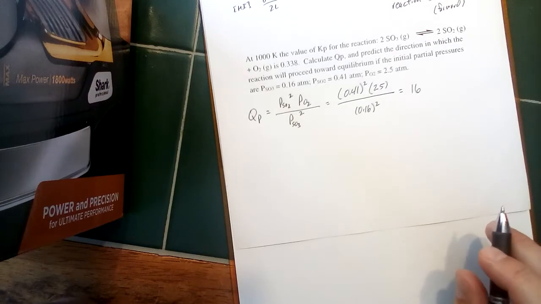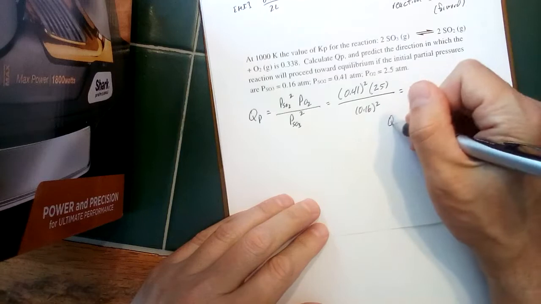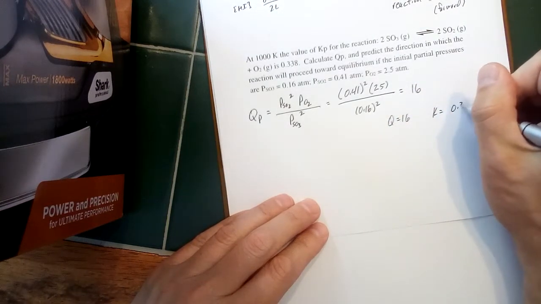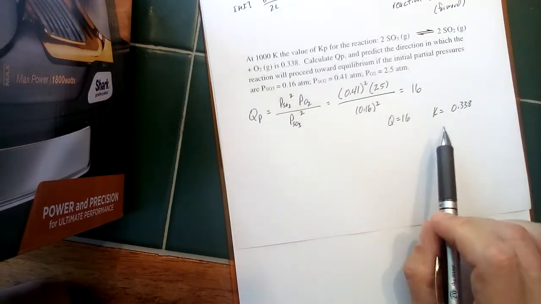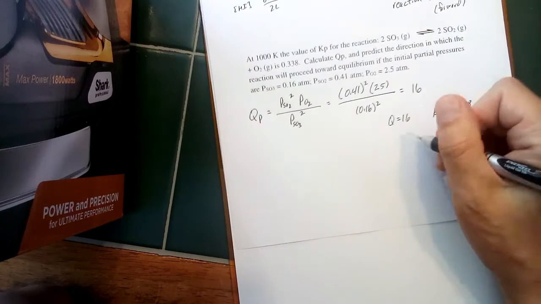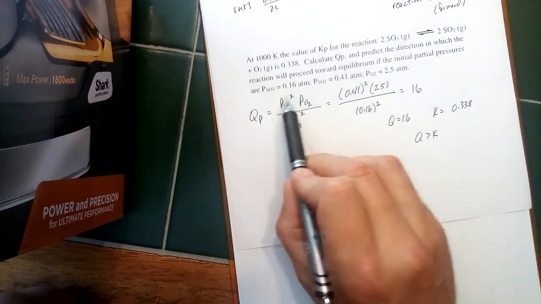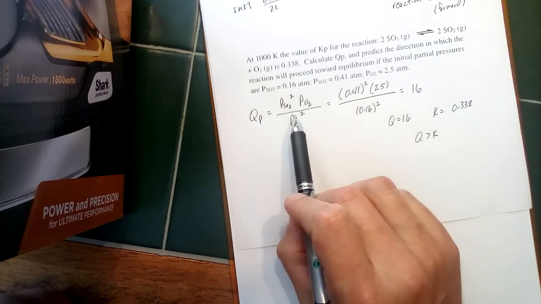And again, what we're doing here really is thinking about how this value compares to K. So we have Q here equal to 16. The equilibrium constant we were given in the problem is 0.338. So this is sort of the opposite situation as we saw in the first problem. Instead of Q being less than K, now Q is greater than K. Right? And what that tells us is right now, this is too high. The value we get when we plug in these pressures is too high.